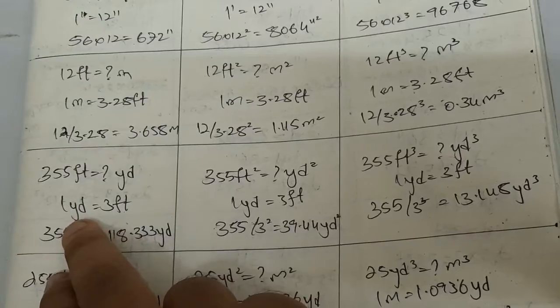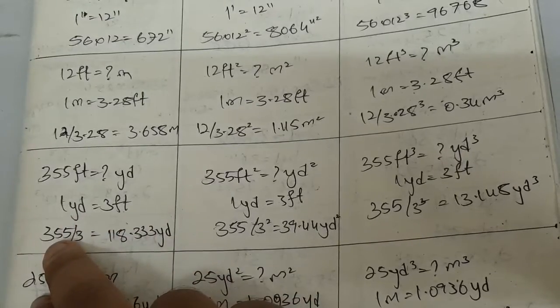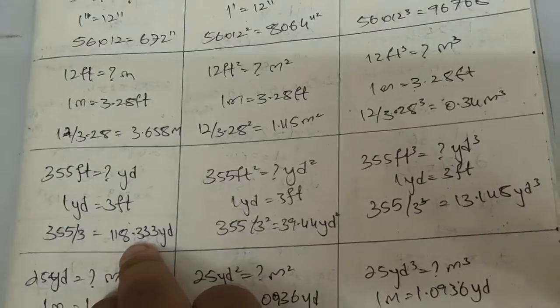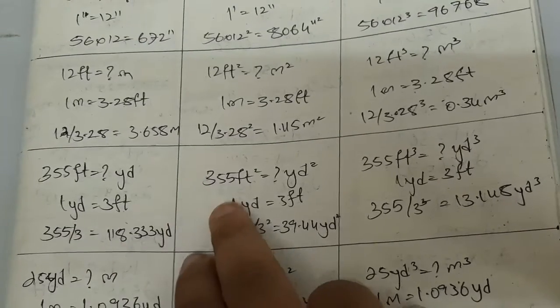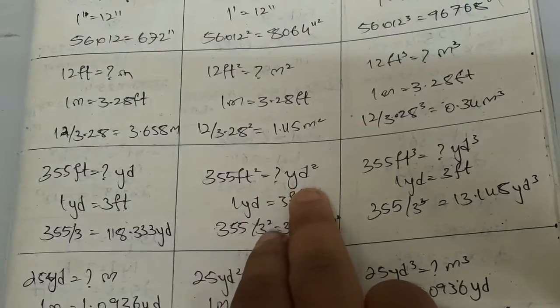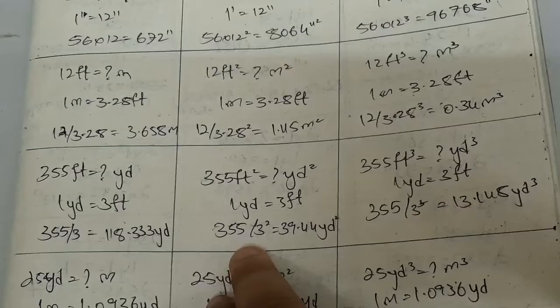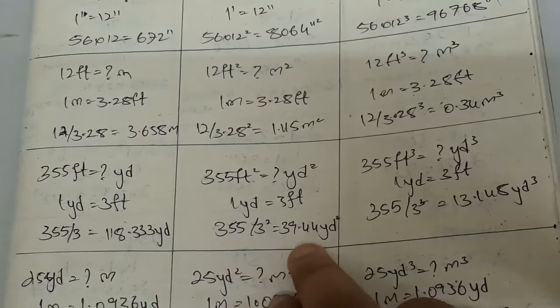Since 1 yard is equal to 3 feet, 355 divided by 3 gives us 118.333 yards. 355 feet square is equal to how many yard square? Since 1 yard is equal to 3 feet, 355 divided by 3 square gives us 39.44 yard square.